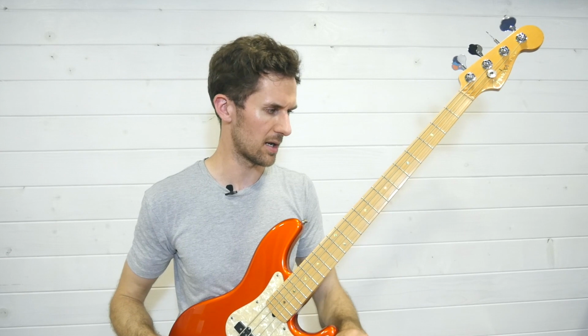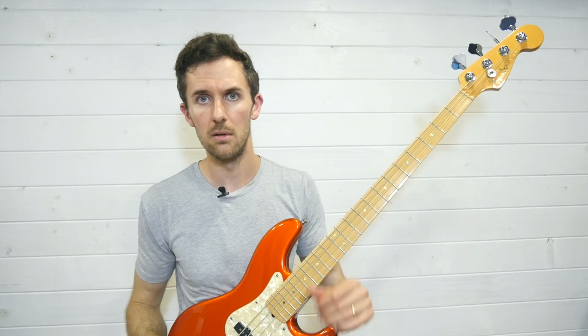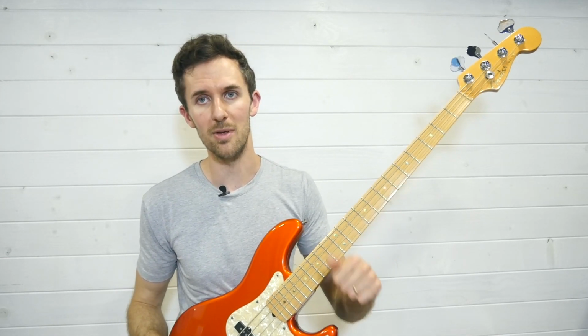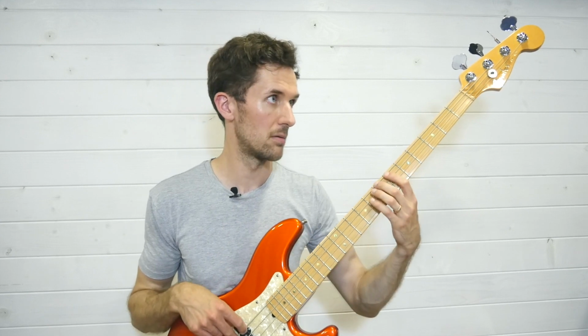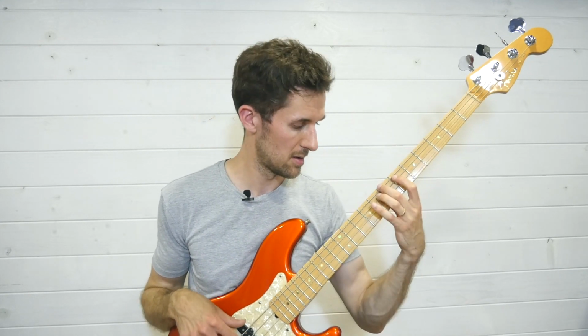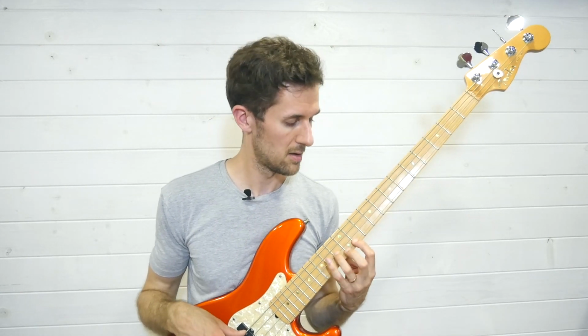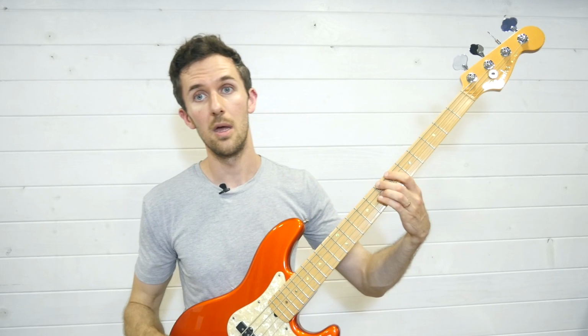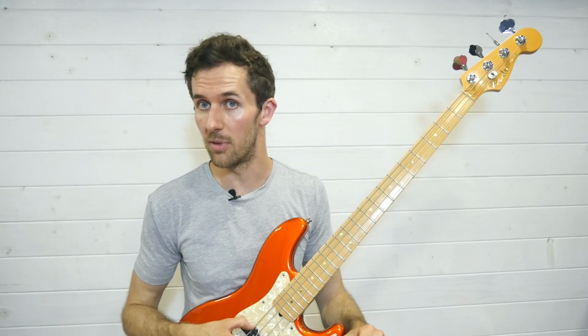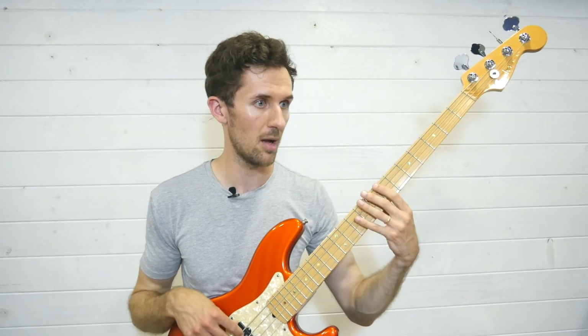So if we do it in B very quickly, B major, root, major third, perfect fifth. That's going to be B, D sharp, F sharp. Primary fingering, starting on finger 2. Secondary fingering, starting on finger 4. B minor, root, flat 3, perfect fifth. B, D, F sharp.